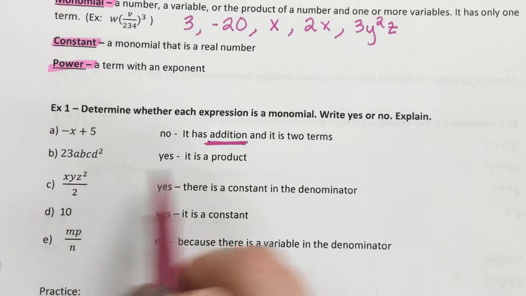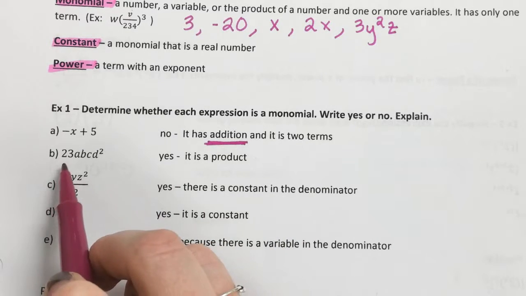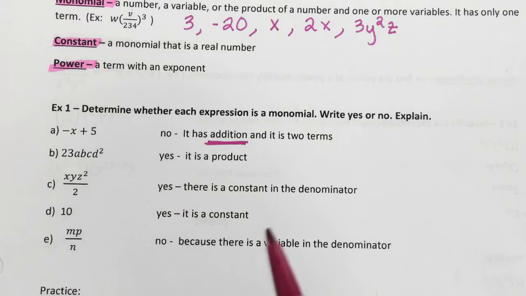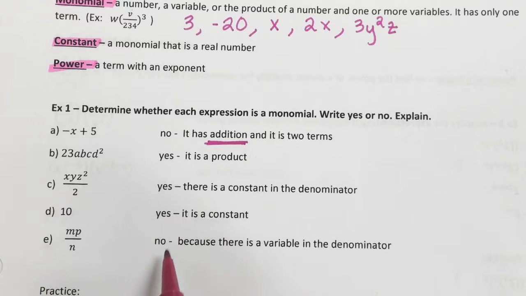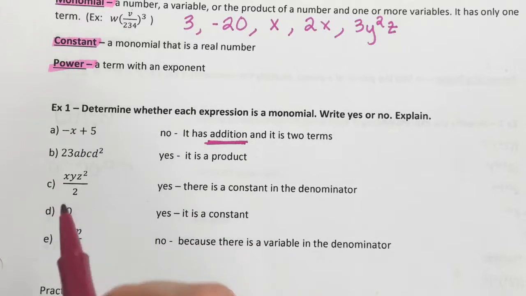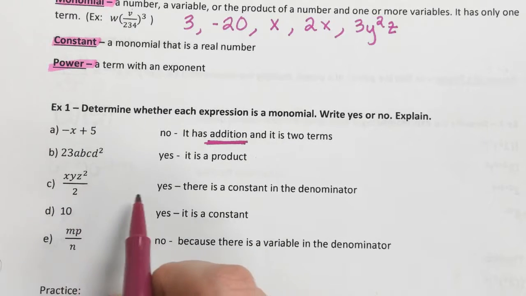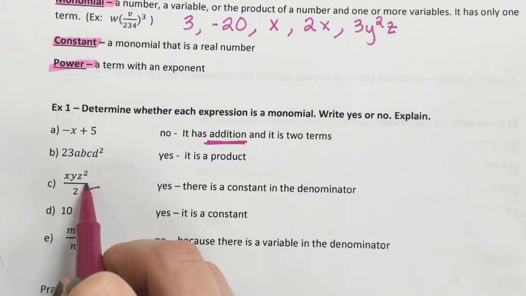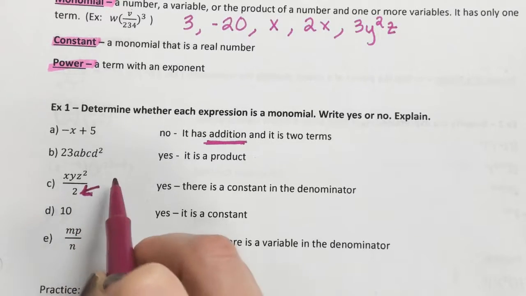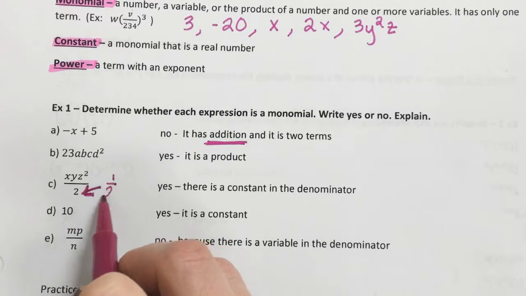Okay, so this next one, yes, this is because it's only multiplication. C and E, pay attention to these. C is yes. You notice you have a constant in the denominator. This is okay. The reason this is okay is because I could rewrite it this way.